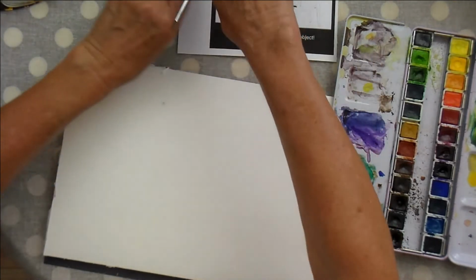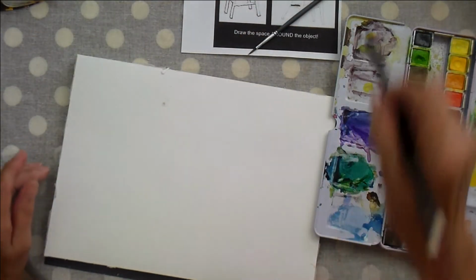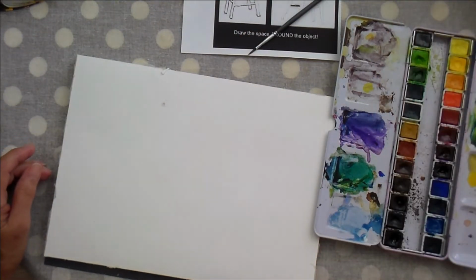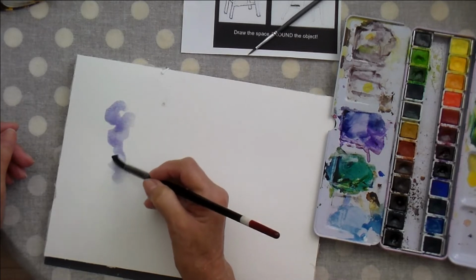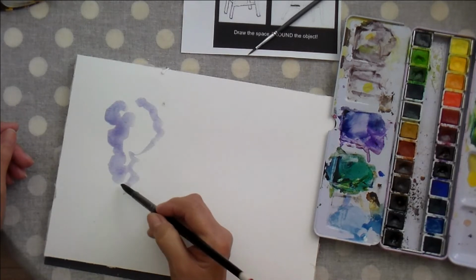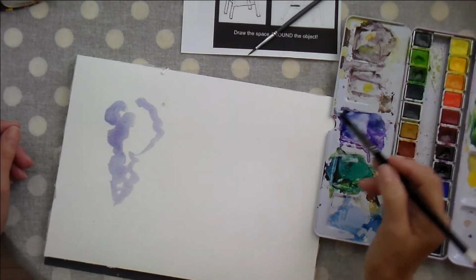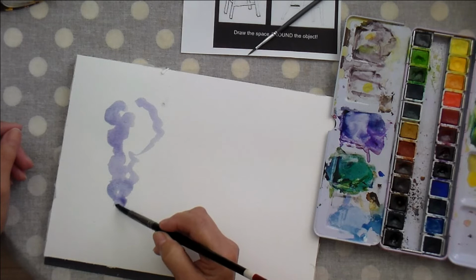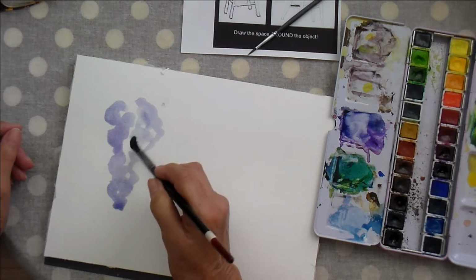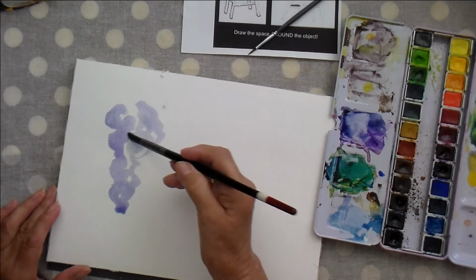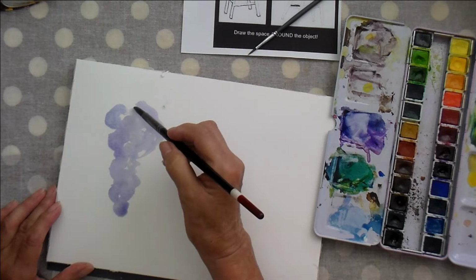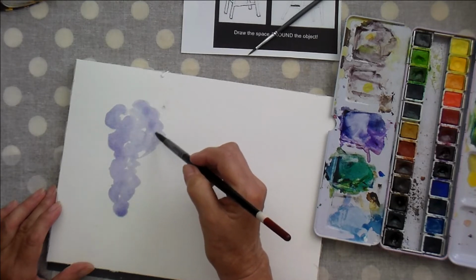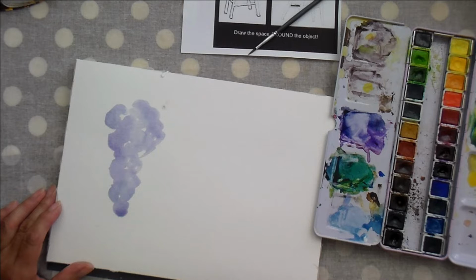What I'm going to do now is create some grapes out of, let's go for a sort of purpley colour. What I'm going to do is just do a sort of haphazard shape. There we go. Fill it in, leaving some paper, dropping some water in, and we're going to make a bunch of grapes appear out of that shape.